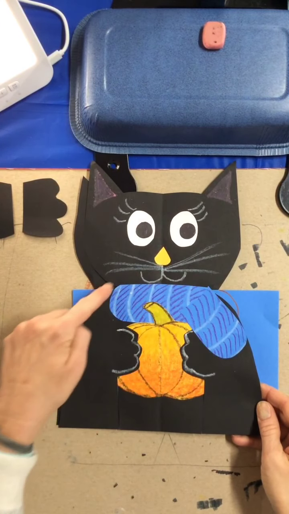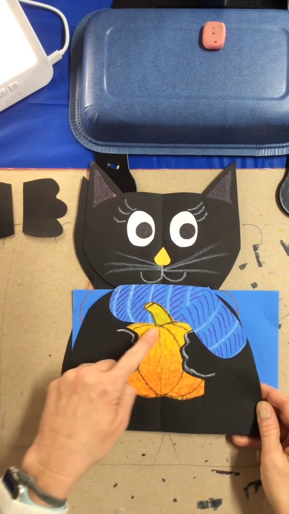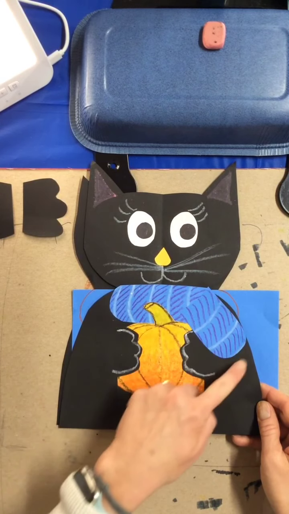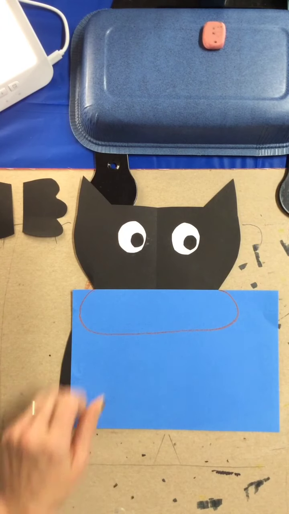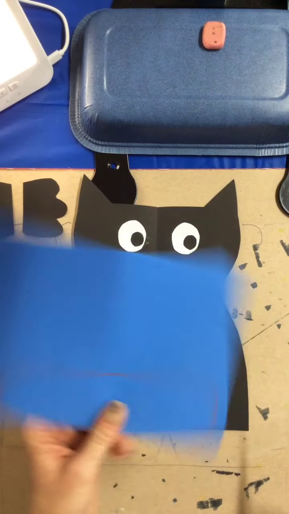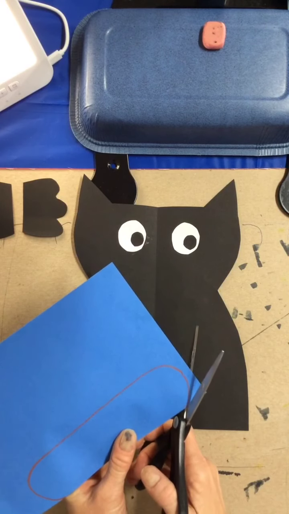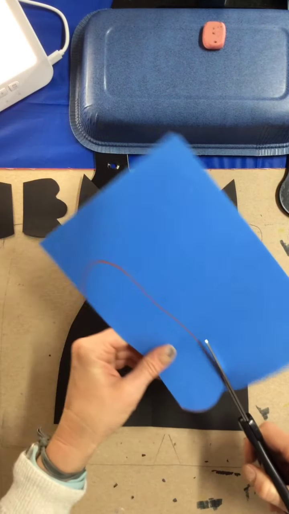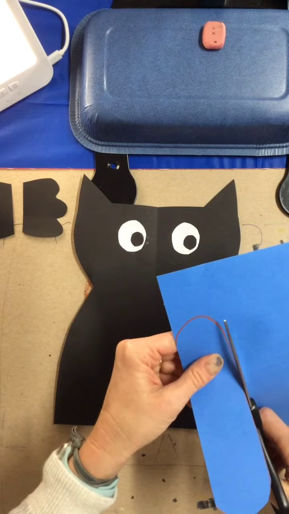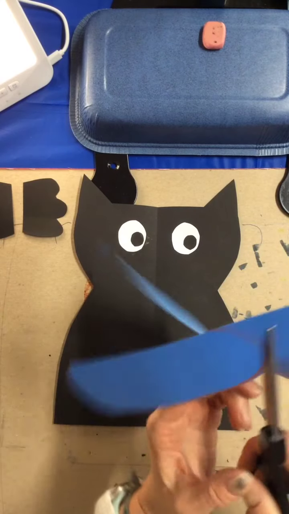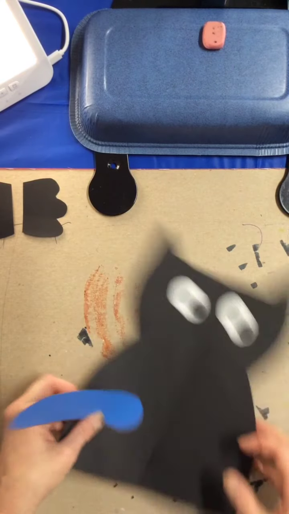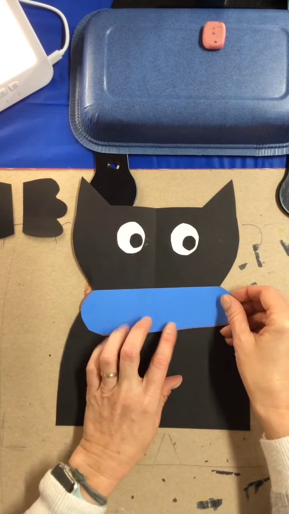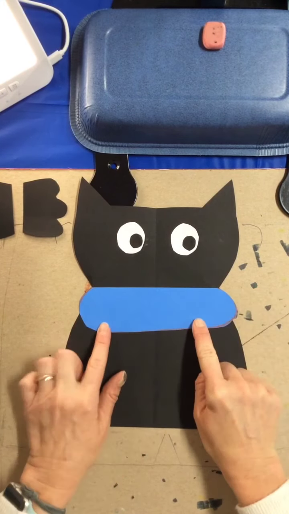So we want what looks like an oval scarf in the top, and then we will make this piece in a few minutes. So I'm going to cut out my oval or hot dog shape. Okay, that will be the scarf.